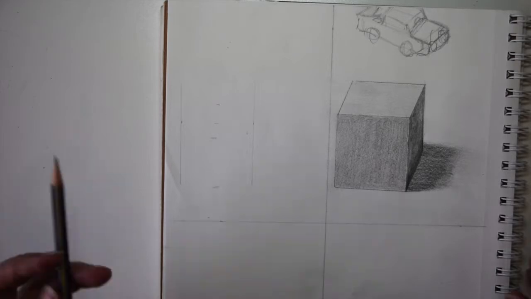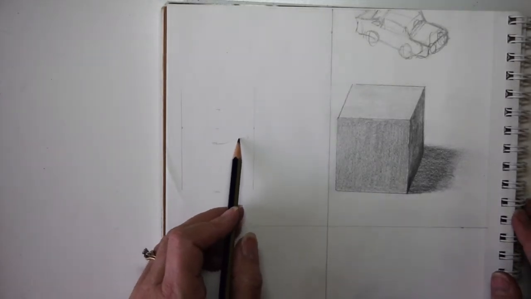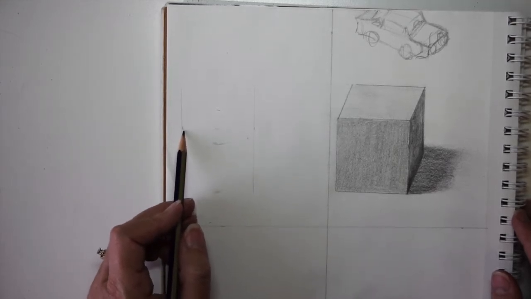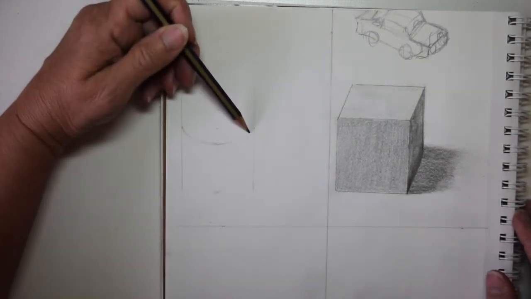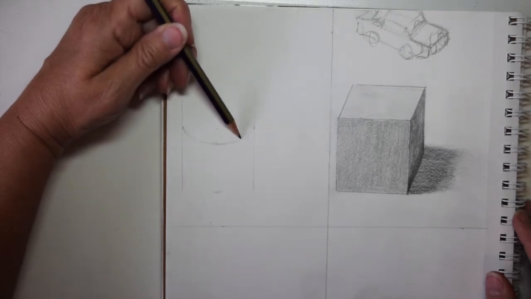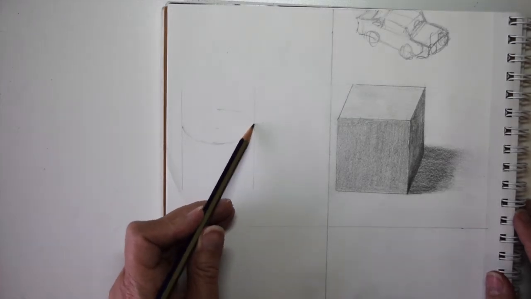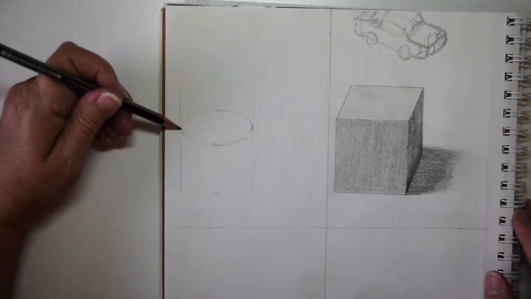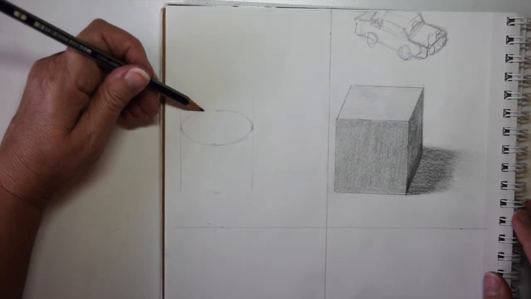So I get this idea of just how much of the oval I can see. Ovals are actually harder to draw than you think. So I usually take my time getting that oval shape how I want it.